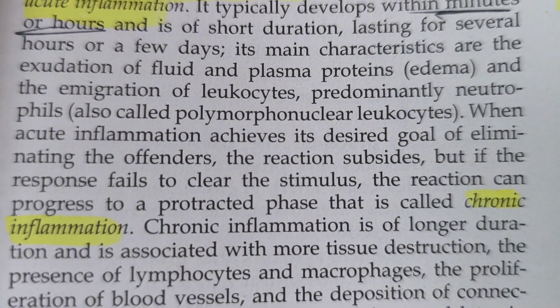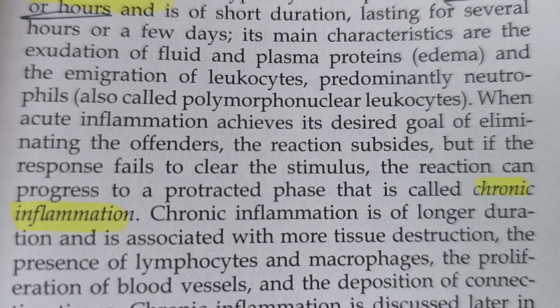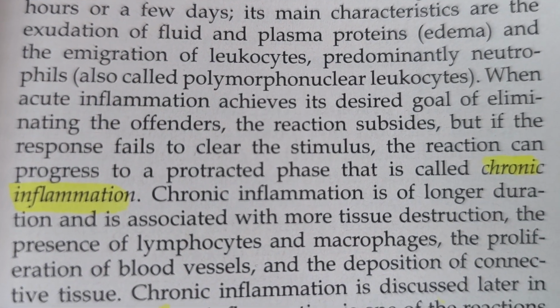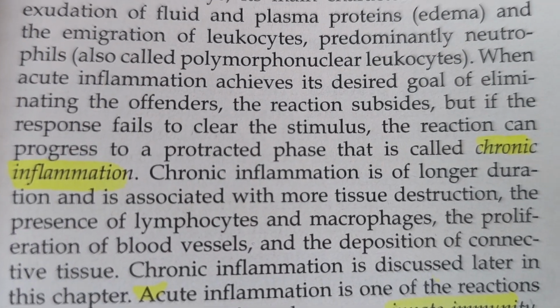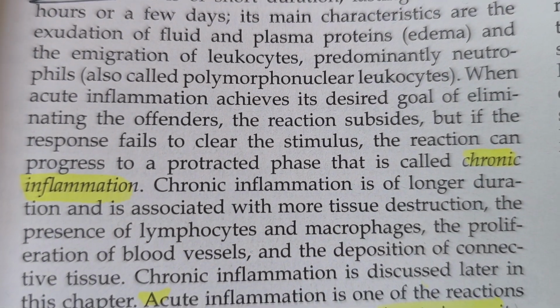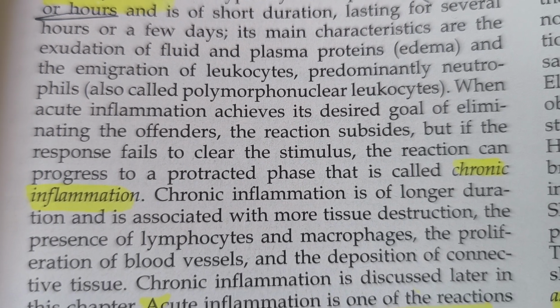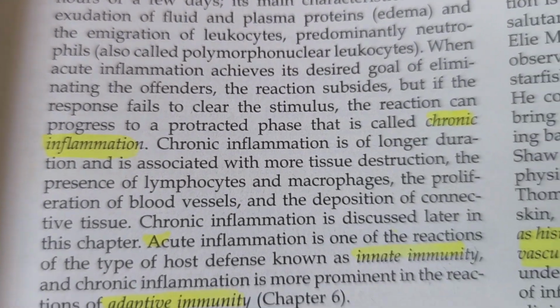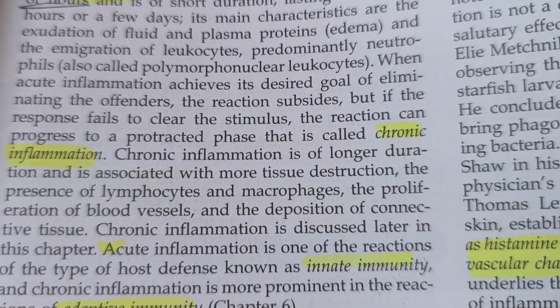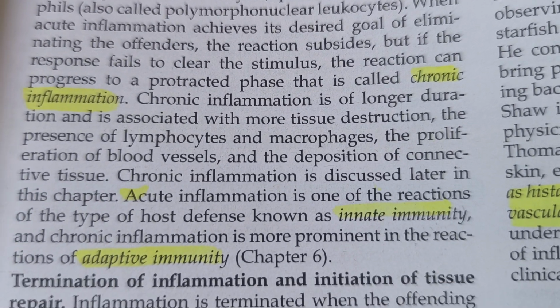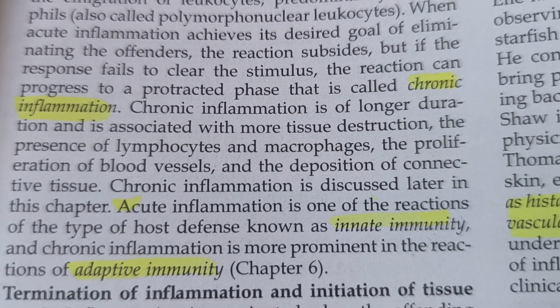Its main characteristics are the exudation of fluid and plasma proteins and the emigration of leukocytes, predominantly neutrophils, also called polymorphonuclear leukocytes. When acute inflammation achieves its desired goal of eliminating the offender, the reaction subsides.